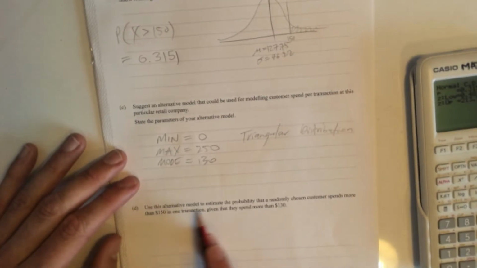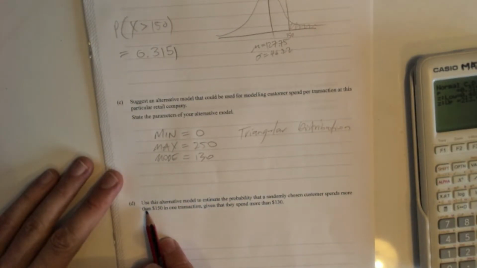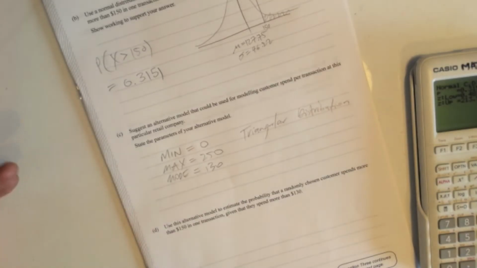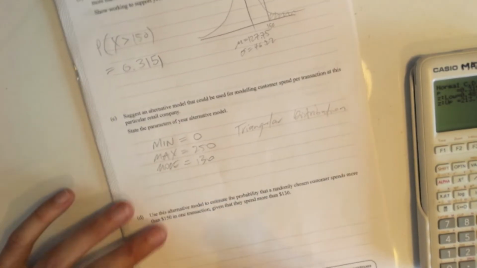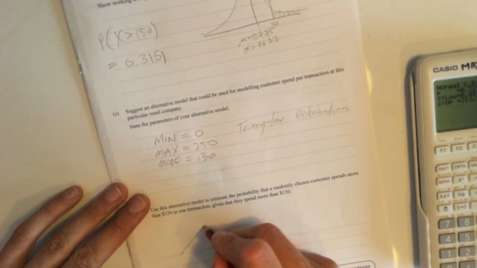Yep. Use this alternative model to estimate the probability that a randomly chosen customer spends more than 150 in one transaction, given that they spend more than 130. I like it. Okay, mode is slightly to the right of the middle.